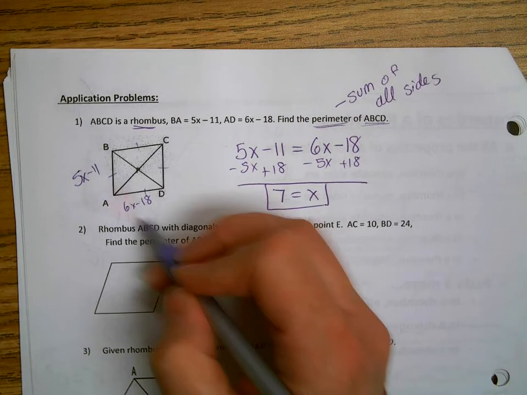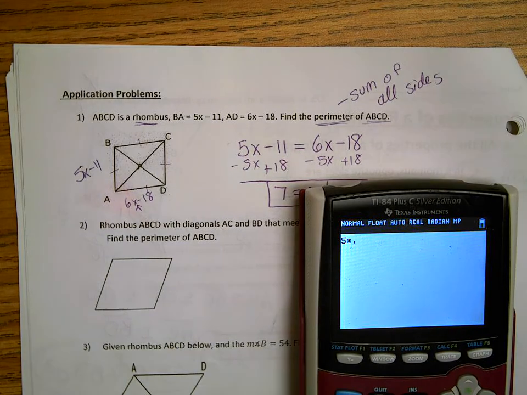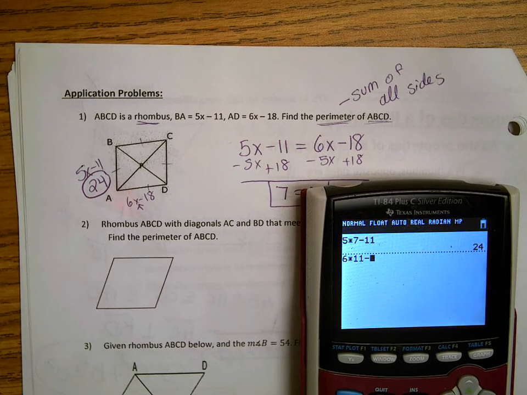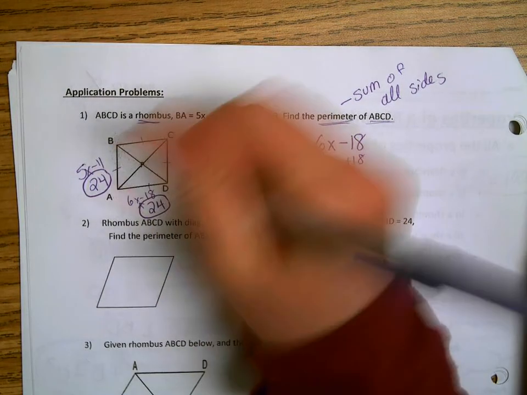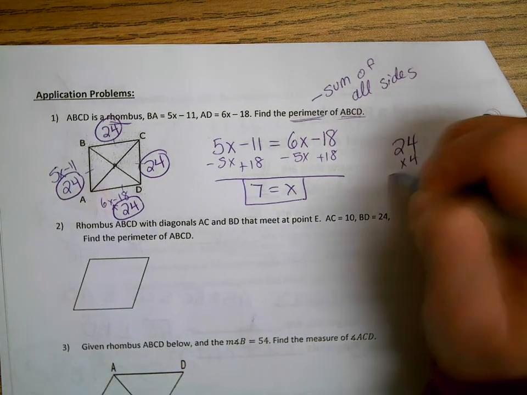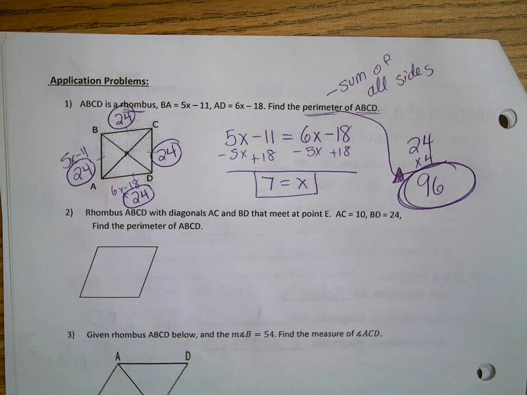But I'm not done yet. I need to substitute 7 back in for each side. So we could do 5 times 7 minus 11, and we get that this side is 24. I'm going to mark it right on the picture. Well, 6 times 7, which is my x value, minus 18 is also going to give me 24. Okay? So if each side is 24, we take 24 times 4 sides, which is 96. All right, so the perimeter of ABCD will be 96.